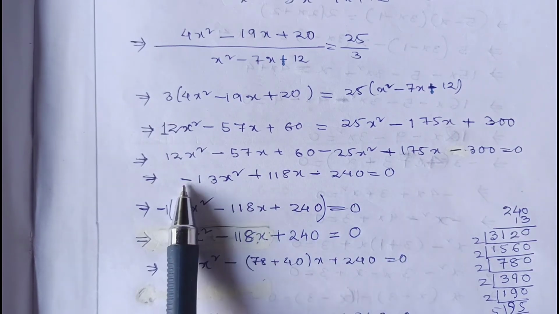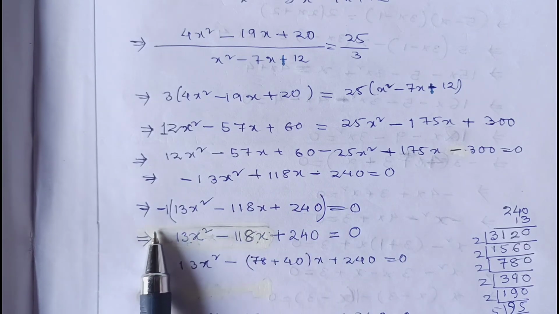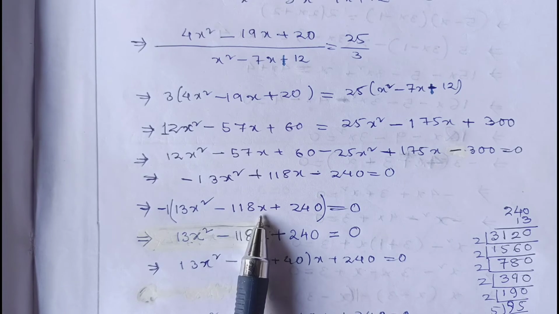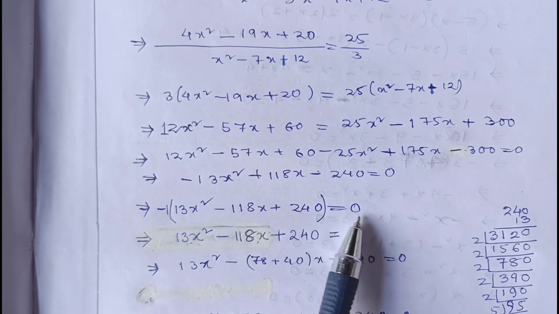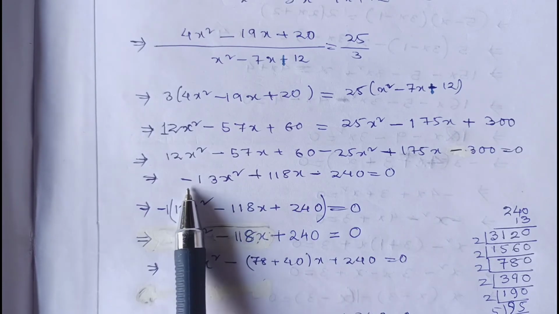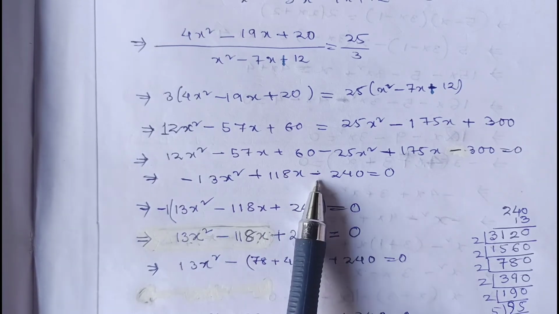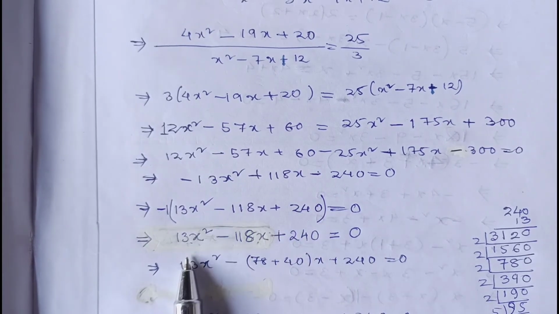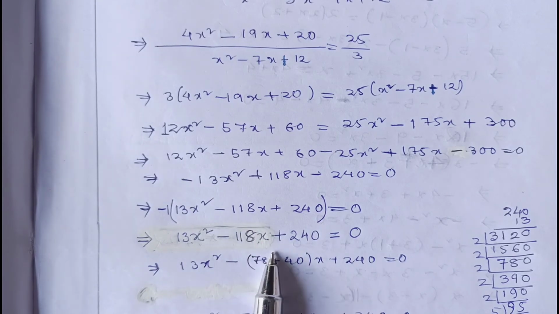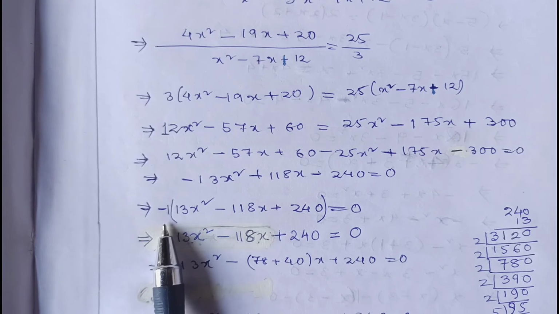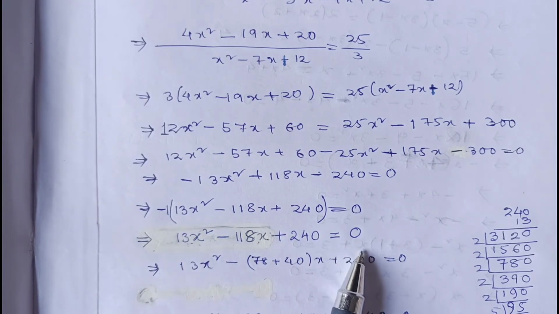Since the first term is negative, we can take minus 1 common. It will be 13x square minus 118x plus 240 equals to 0. Since I have taken minus, this first part will be plus, this will be minus, this will be plus. So 13x square minus 118x plus 240 equals to 0. This minus 1, if we transfer to the other side, it will be 0 by minus 1, so directly we can write 0.